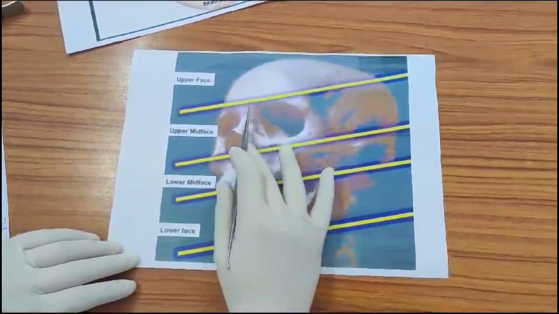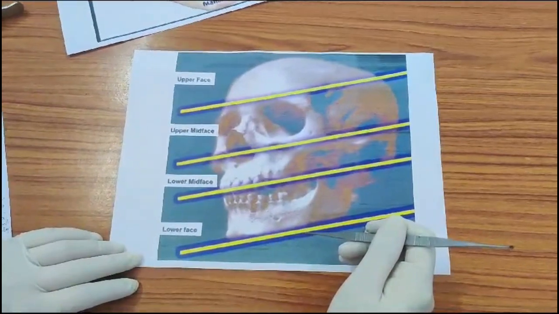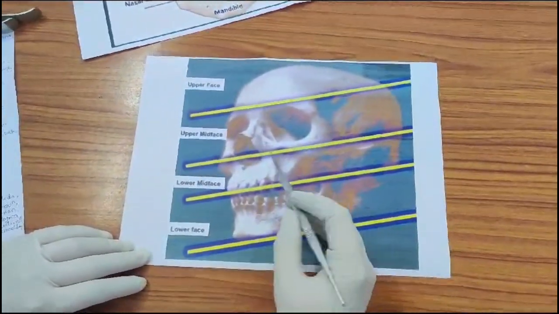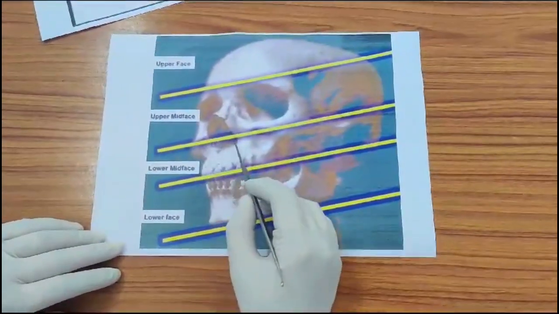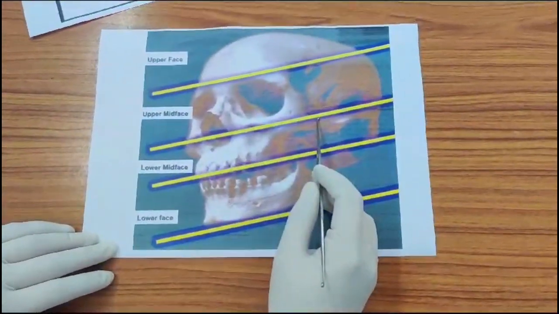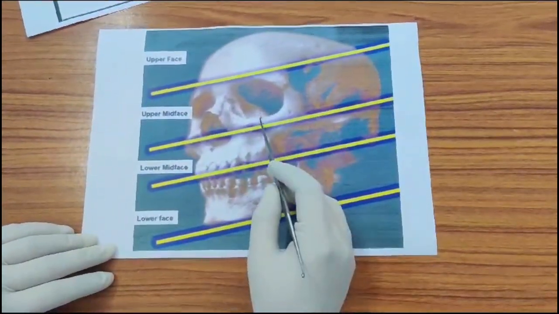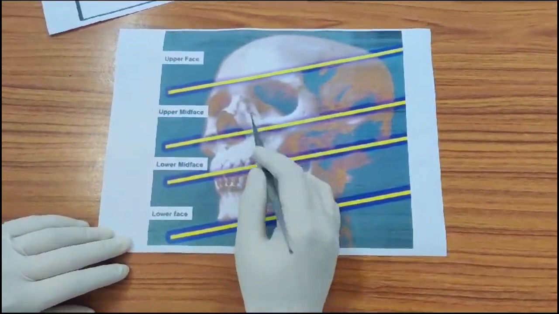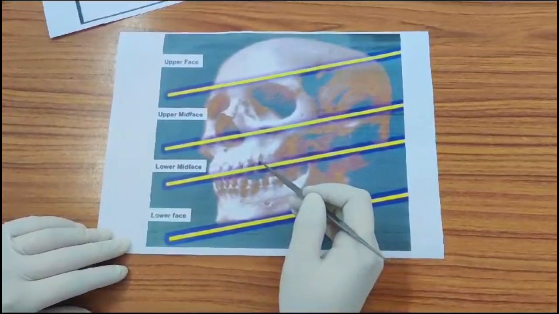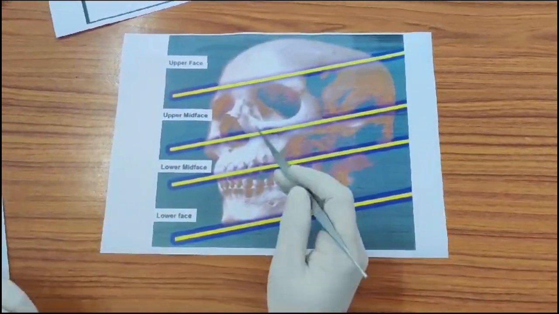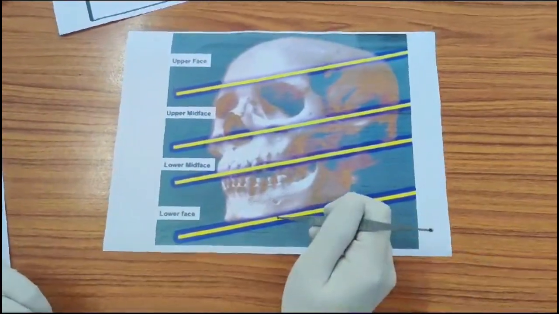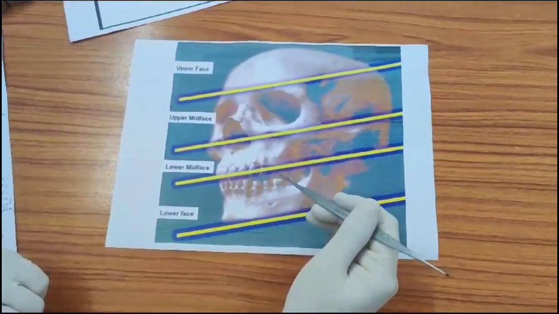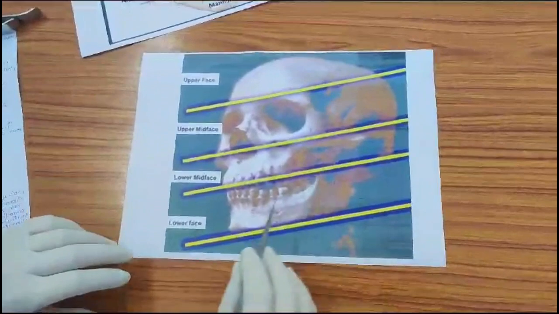In this, the upper one third and lower one third are the same, but the middle part of the face is further divided at the line of the pyriform aperture crossing the zygomatic arch, which divides the middle one third again into upper mid face and lower mid face. These imaginary lines are drawn so that none of the structures are left out of examination.